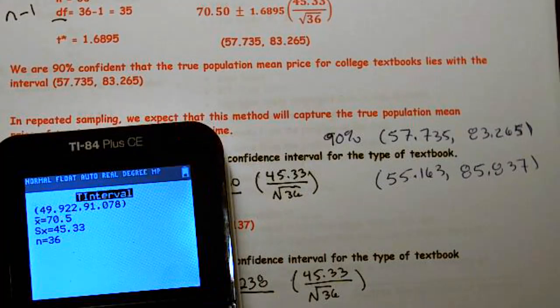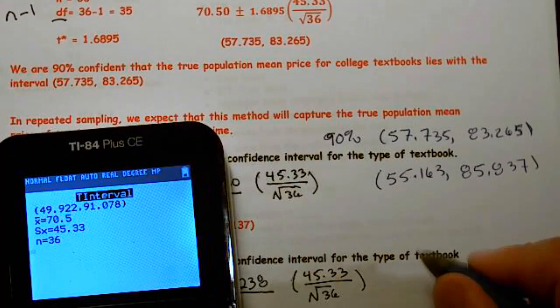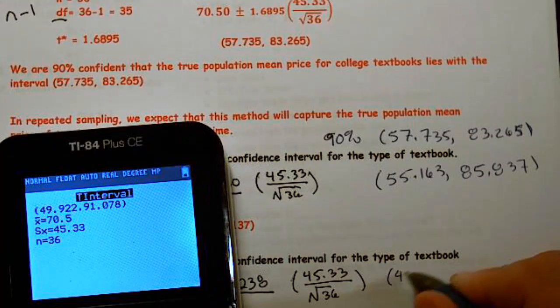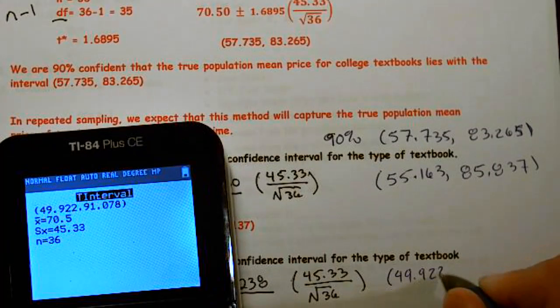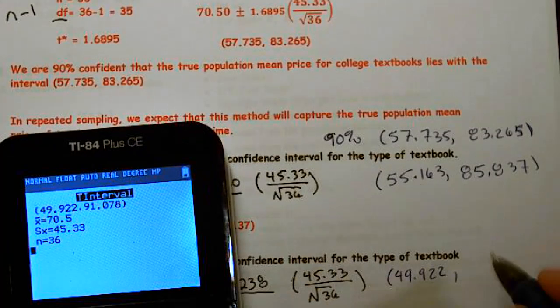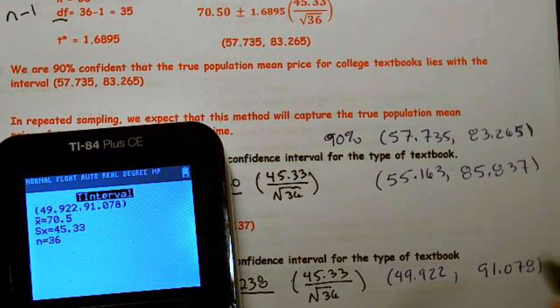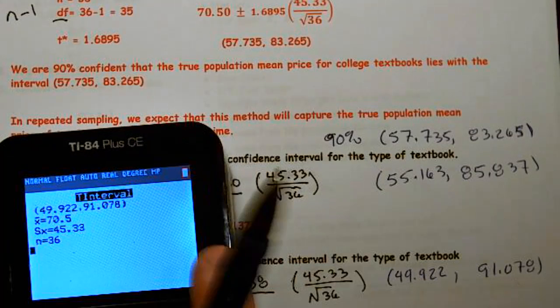And now we end up with an interval of 49.922. And that's definitely lower than 55, and a high end of 91.078. So basically, in this case, this is lower and this is substantially higher. So this is substantially wider than the previous.